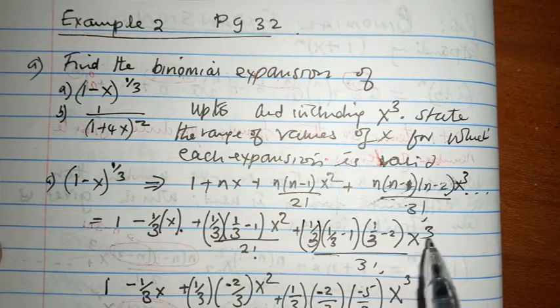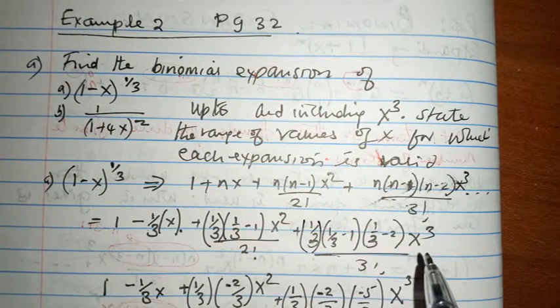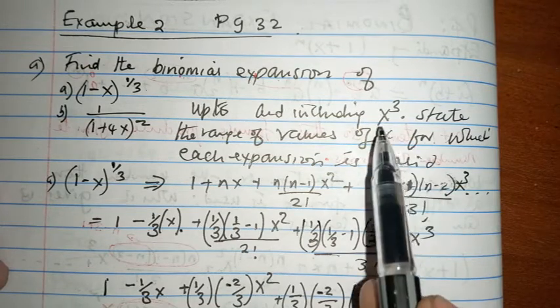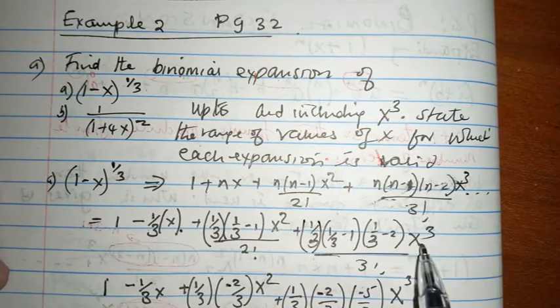And this is the last term you are expected to find, because we are told to find up to and including the term that has x cubed, and there we are.